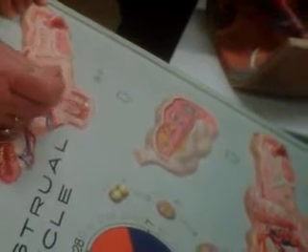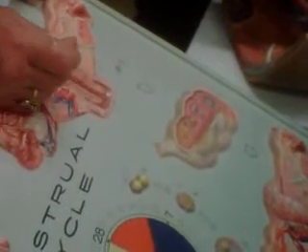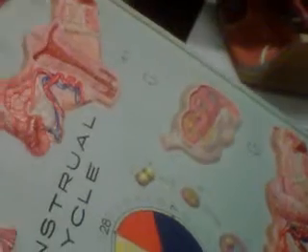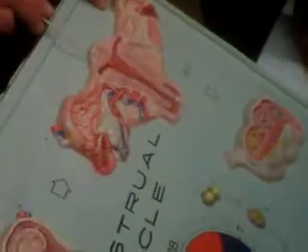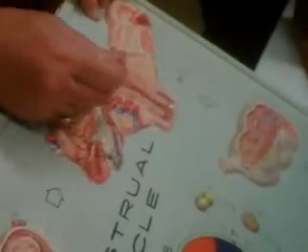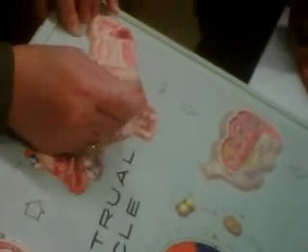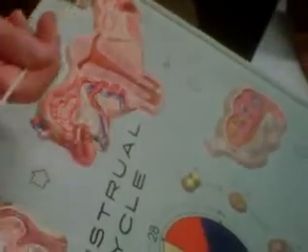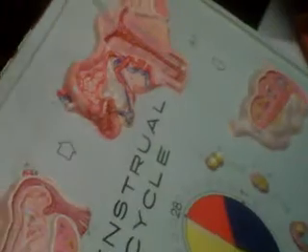All right, this is the uterus, and I'm going to outline it. This is the uterus, okay? So, sections first. Up here, the fundus. In the middle, the body. Down here, where it narrows, cervix, okay? Layers.